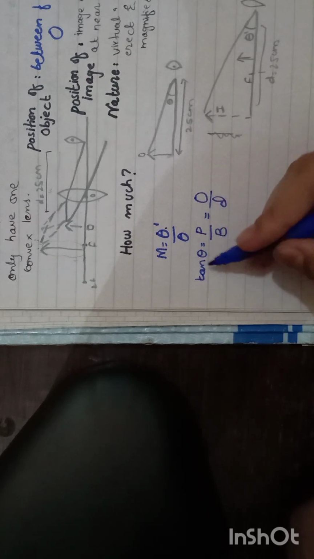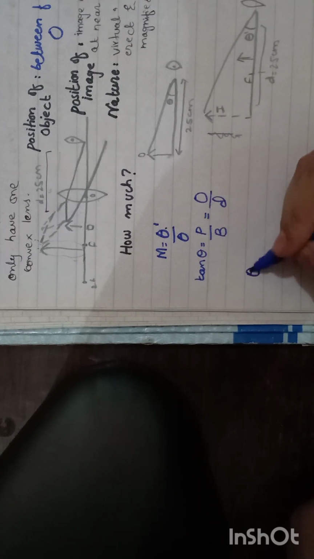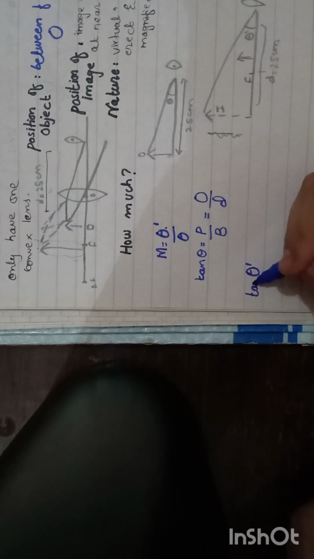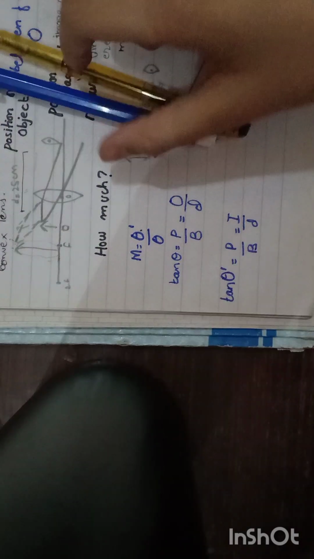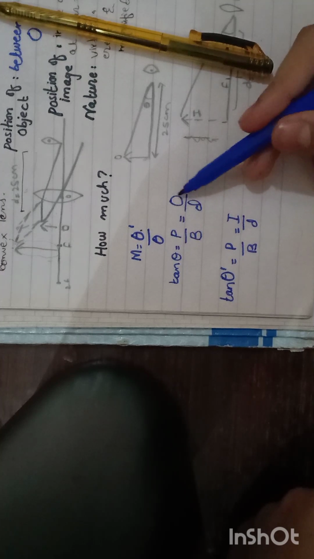Now talking about theta dash here, so it is tan, so it is also equal to perpendicular upon base, right? Okay, so here you can see we have P upon B is equal to I upon D, right? And here we have found the value of both, theta and theta dash, right? So now we need to put this in this formula.